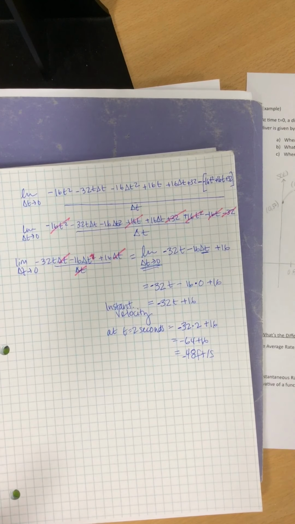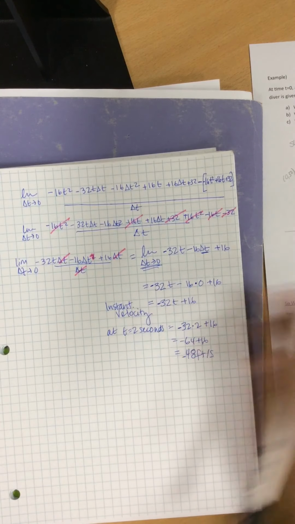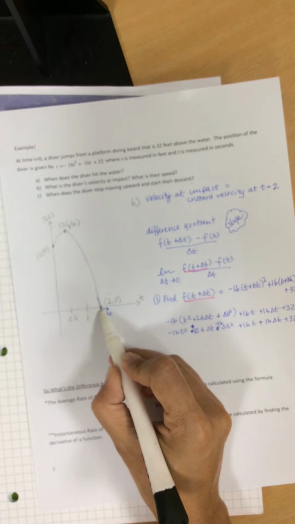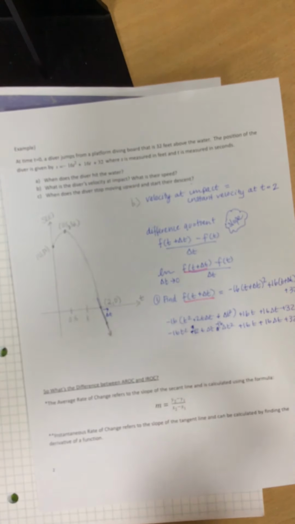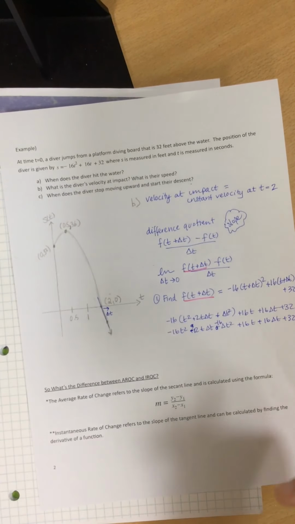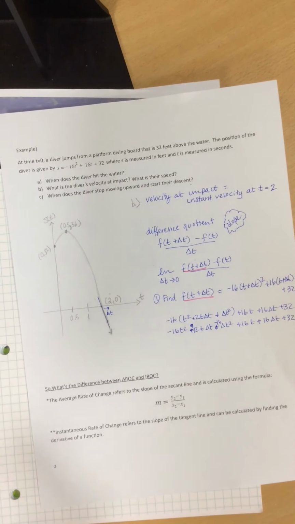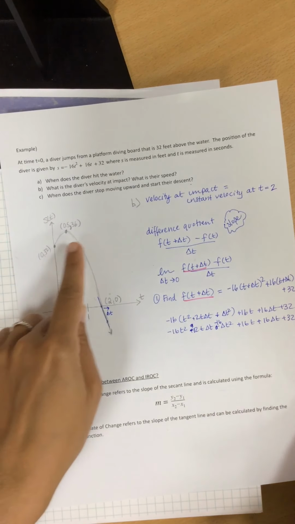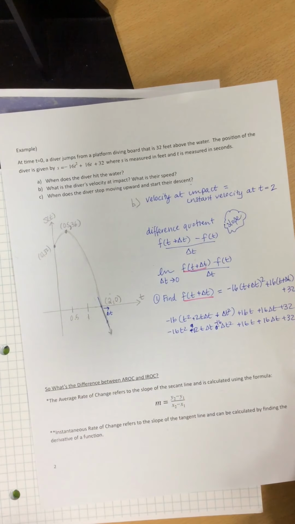So all of that was to find the instantaneous slope at t equals 2, which we did by finding the slope of an interval and narrowing that interval until it was 0. So let's do this last part. When does a diver stop moving upward and start their descent?